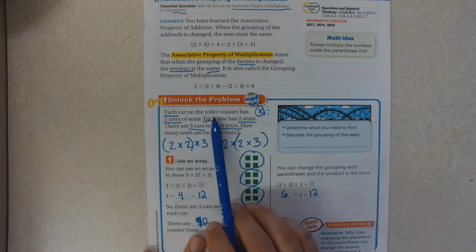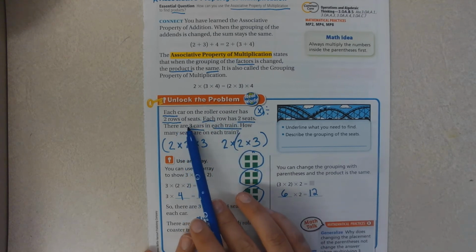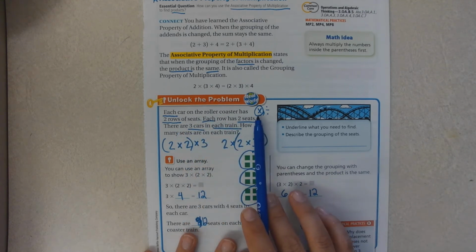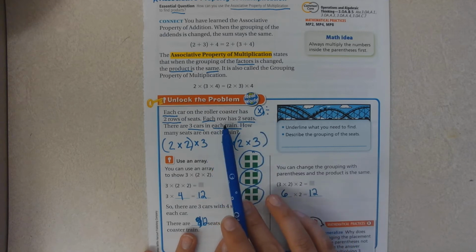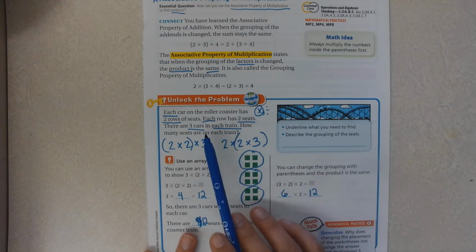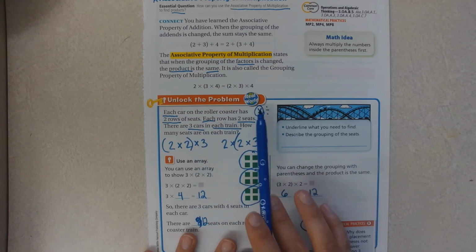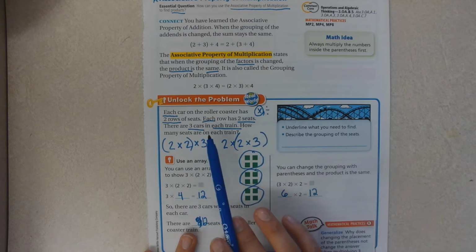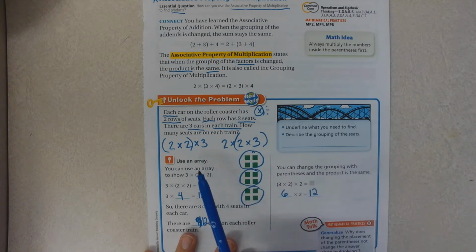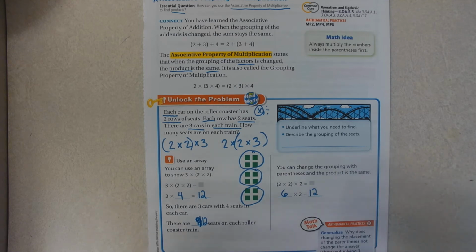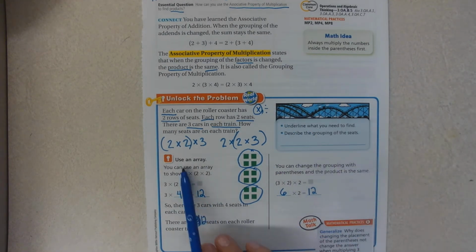Each car on the roller coaster has 2 rows of seats. So each tells me to multiply or divide. Each row has 2 seats. Once again, I'm going to multiply or divide. There are 3 rows in each train. So I'm going to multiply or divide. How many seats are on each train? So it's basically asking how many in all. And when we hear the words in all, that means to add or multiply. So we're going to multiply.